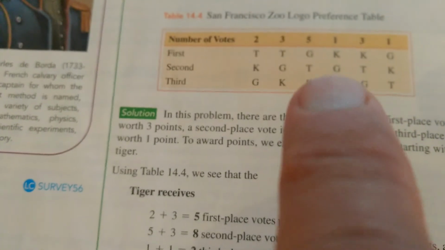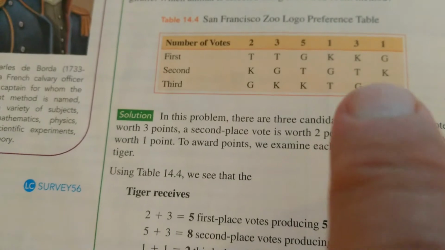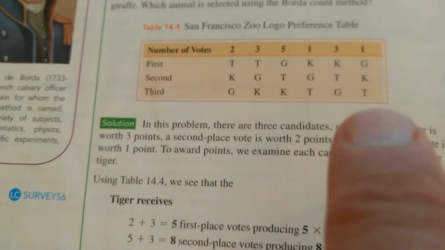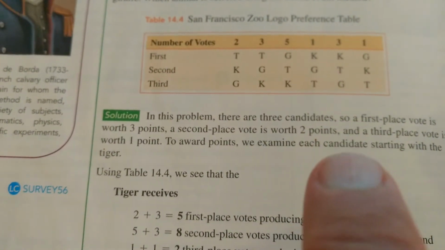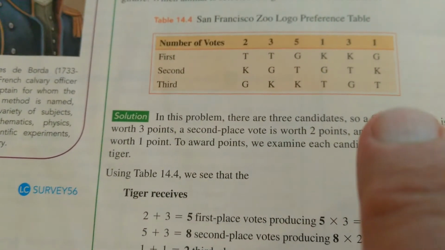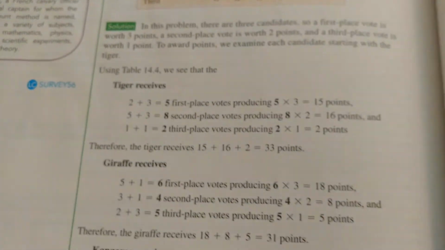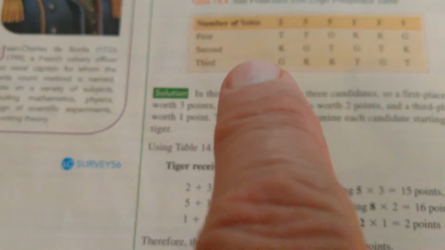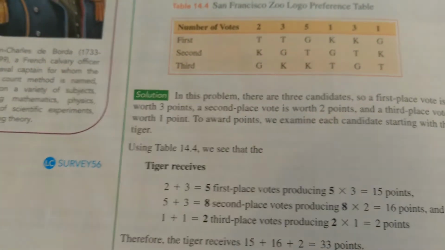There were 5 voters that voted for giraffe first, tiger second, kangaroo third. There was 1 voter who voted for kangaroo first, giraffe second, tiger third. There were 3 voters who voted for kangaroo first, tiger second, giraffe third. And there was 1 voter who voted for giraffe first, kangaroo second, tiger third. So if we're going to use the Borda count method, then for every third place vote, they get a 1. For every second place vote, they get a 2. For every first place vote, they get a 3.